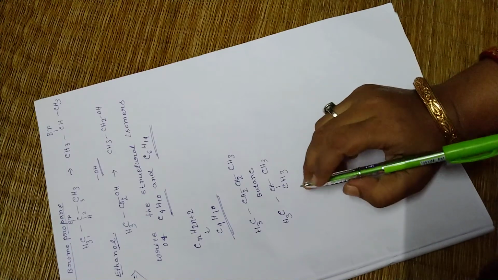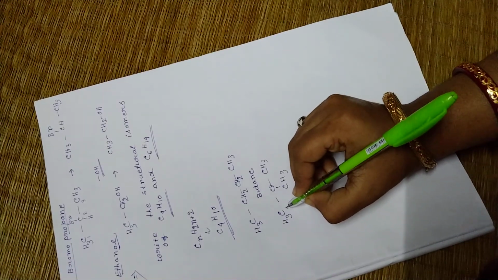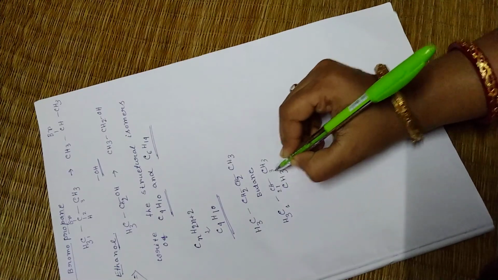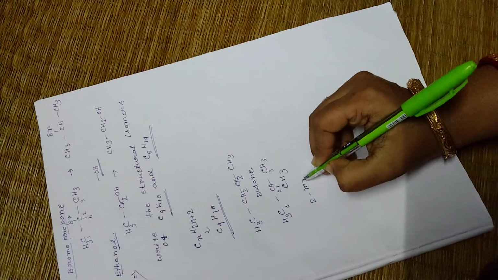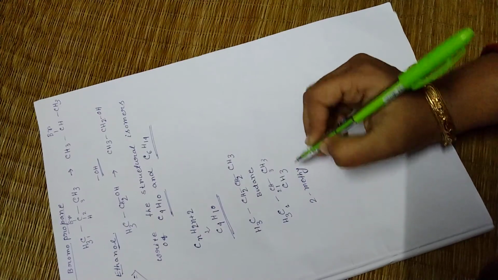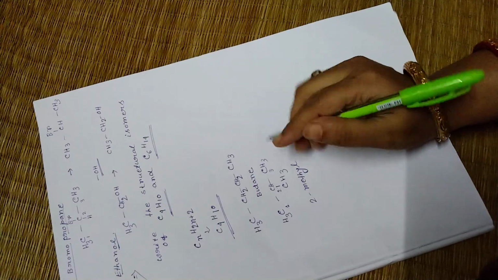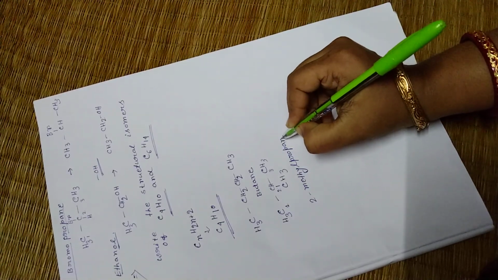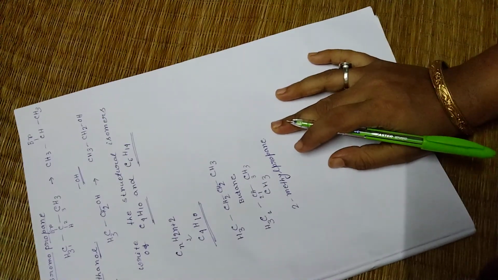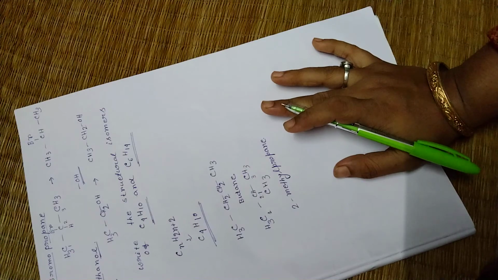And you do the nomenclature 1, 2, 3. So this methyl group is at 2 position. So for 3 carbon atoms, propane, 2 methyl propane. Okay, no other isomer can be drawn from C4H10.